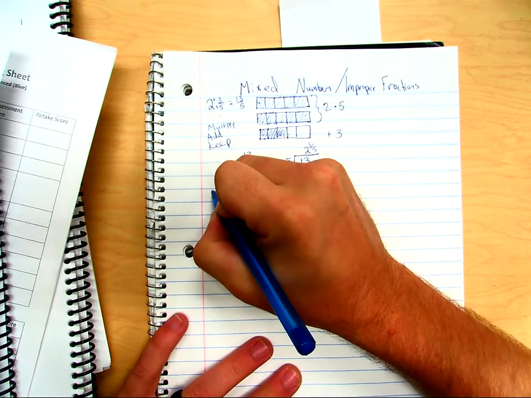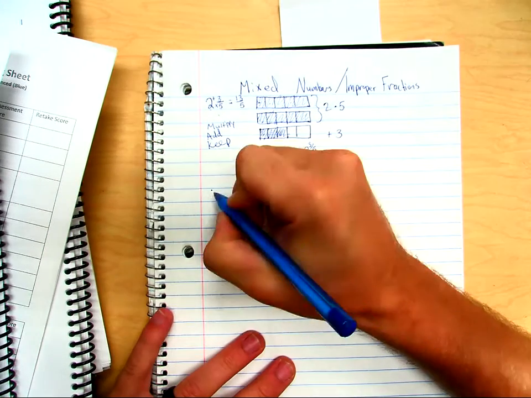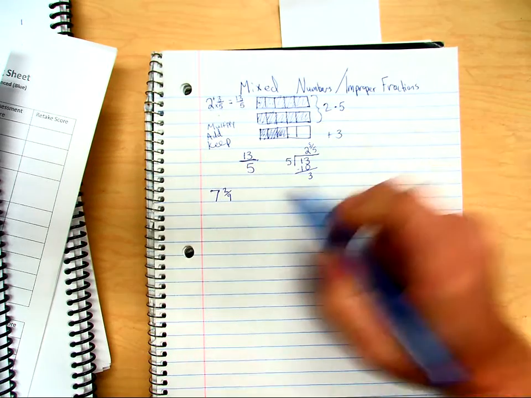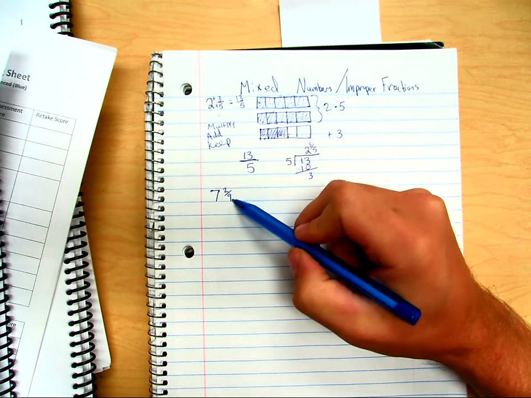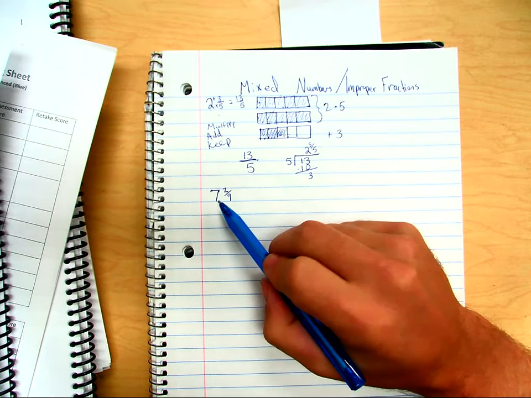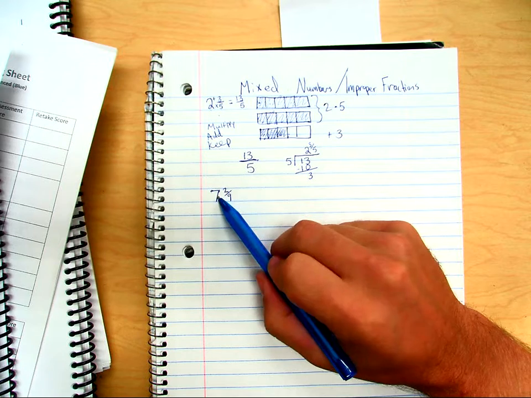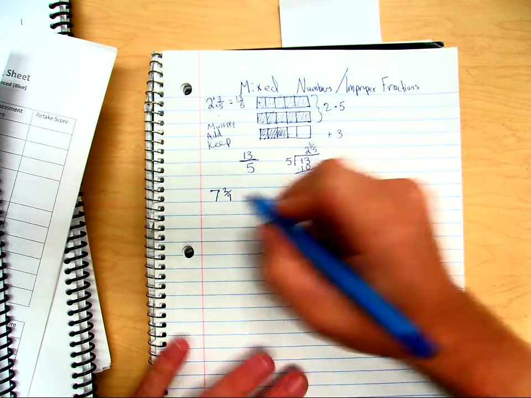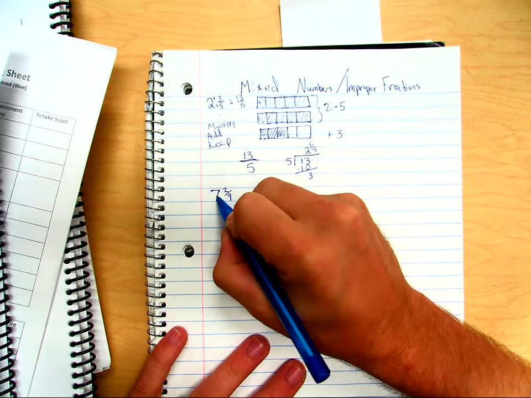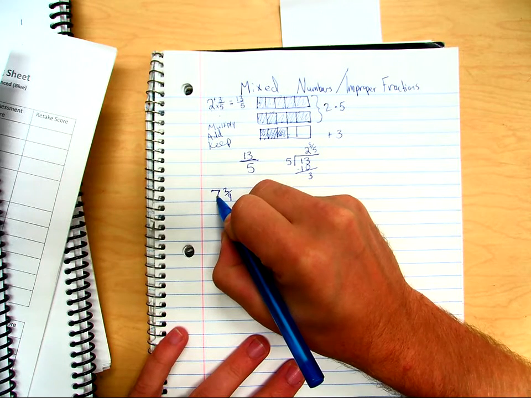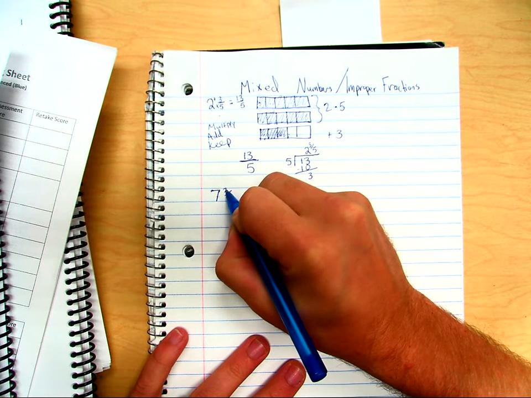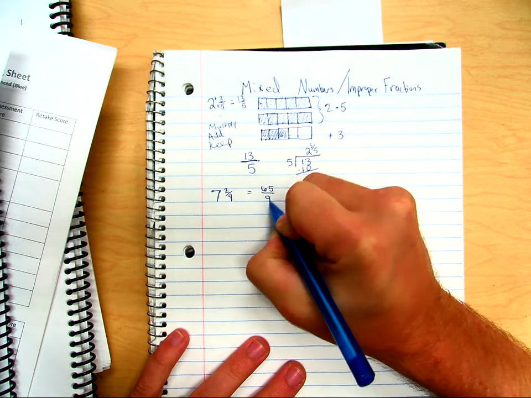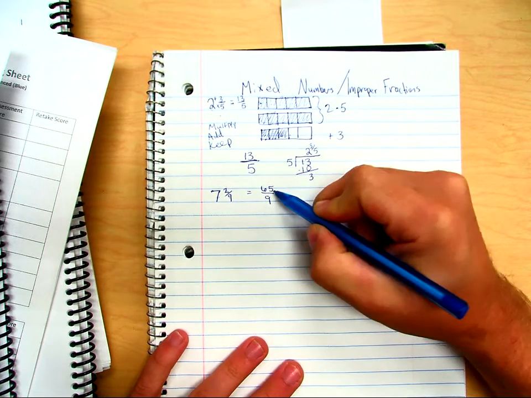Maybe I had a bigger one that you wouldn't want to draw a picture for. Maybe 7 2/9. I could draw a picture, but I don't want to draw 7 wholes that each have 9 pieces in it. Again, this number is more than 7, but less than 8. I have 7 wholes and part of the next whole. So I would do 9 times 7 makes 63, plus 2 makes 65. So 7 2/9 is the same as 65/9.